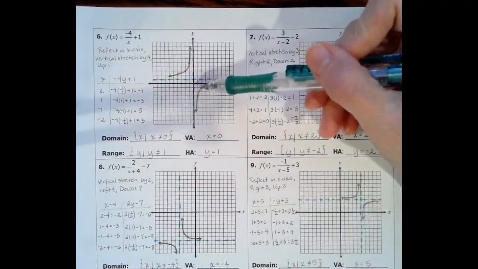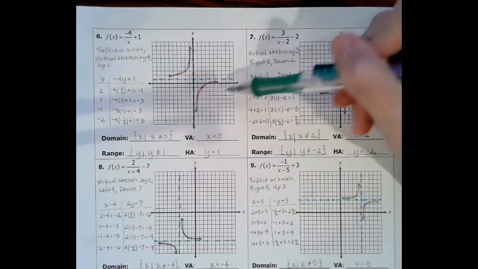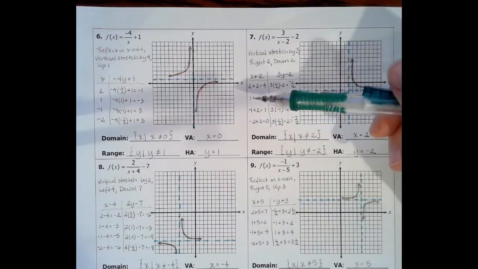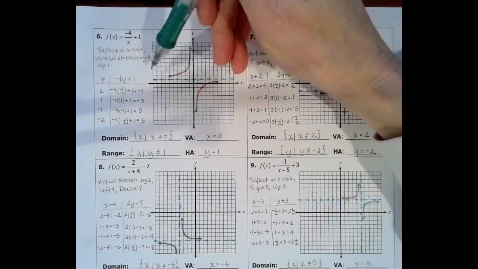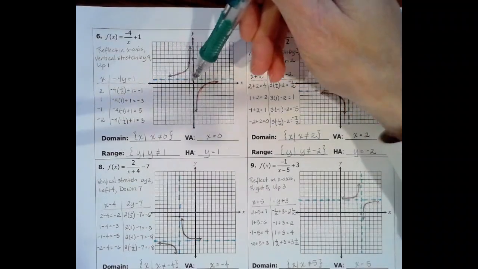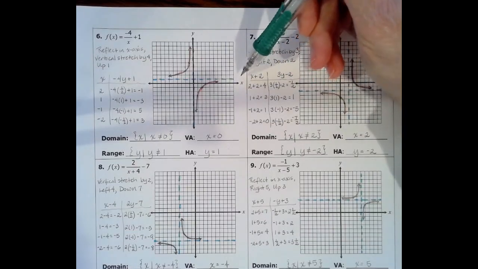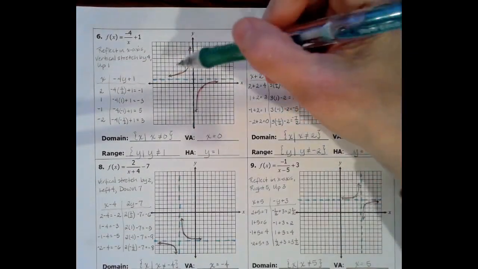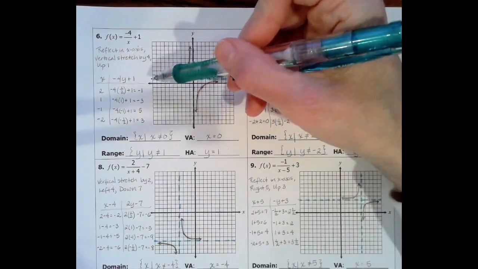So let's go ahead and plot our asymptotes first. So where x equals 0 or the y-axis, we're going to draw a dashed vertical line. Then we're going to draw another. We're going to find y equals 1 and draw a horizontal line right there where y equals 1. So now we have our asymptotes to use as guidelines, so to speak. And then let's plot our points.